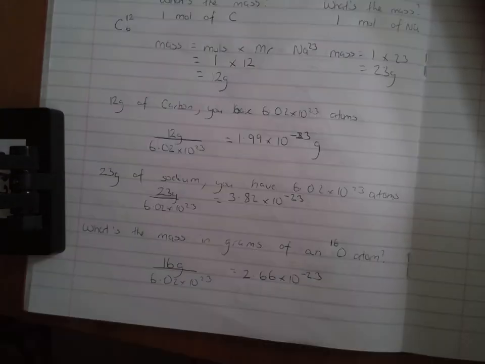This video is already starting to get a little bit long and I haven't even looked at moles tables yet, so I'm going to make a second video. So this is video 1 on moles. Watch the next video where I will do the moles tables, concentration, and empirical formula. So watch the next video for the other 3 types of question.